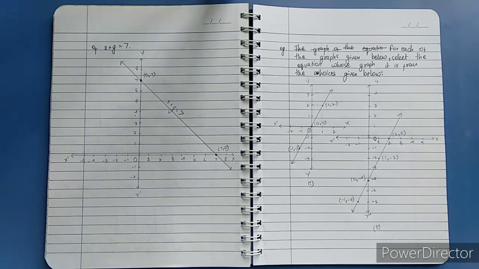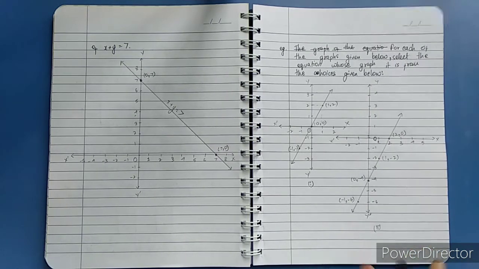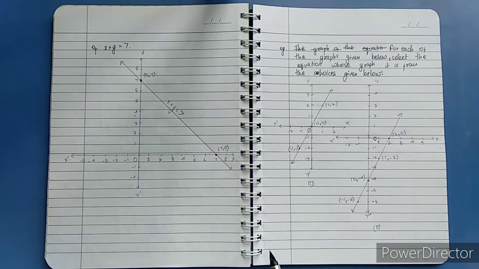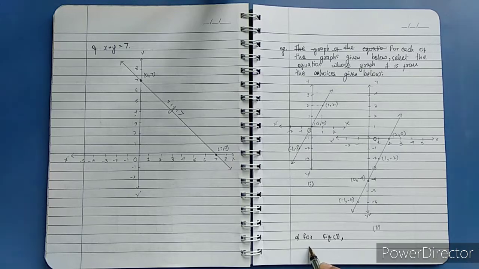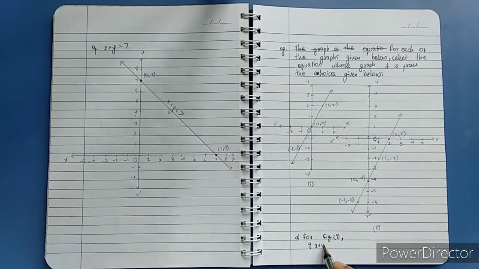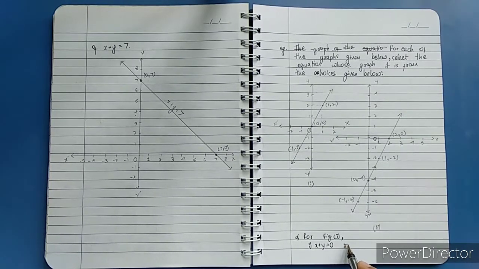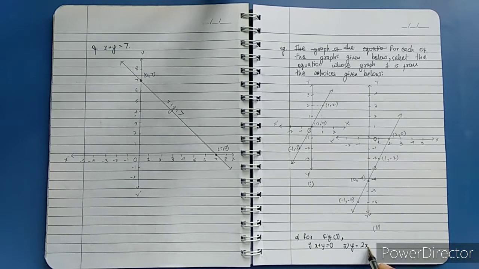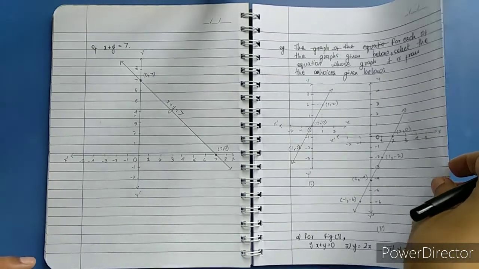So now the choices are, for A, for figure 1. First option is x plus y equals to 0. Second option, y equals to 2x. Third option, y equals to x. And the fourth option, y equals to 2x plus 1. Okay, let's do one by one.